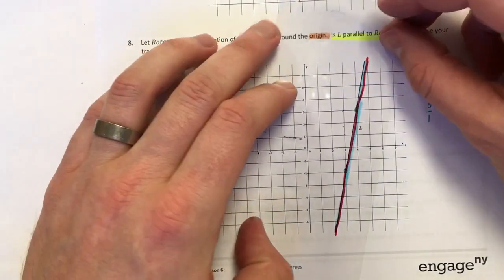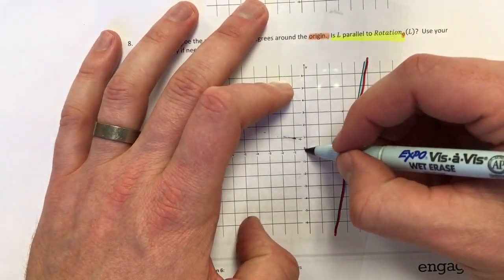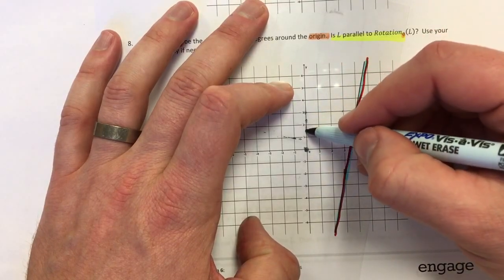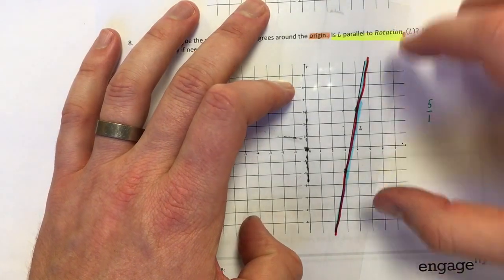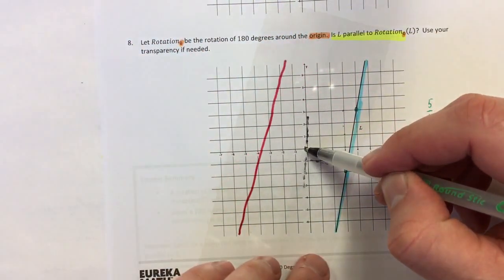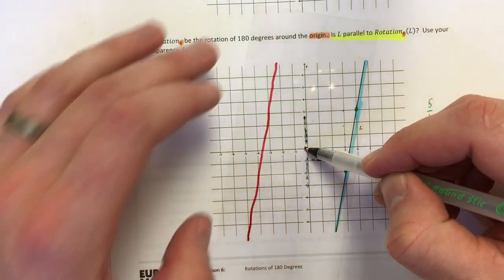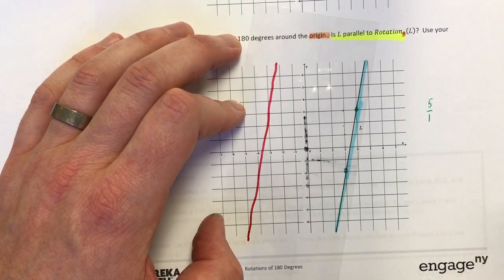So I'll put my transparency on this. I'll mark out the origin. I'll also mark out the line. It'll tell me when I've rotated 180 degrees. There is 180 degrees. The lines do look parallel, but maybe we should count.